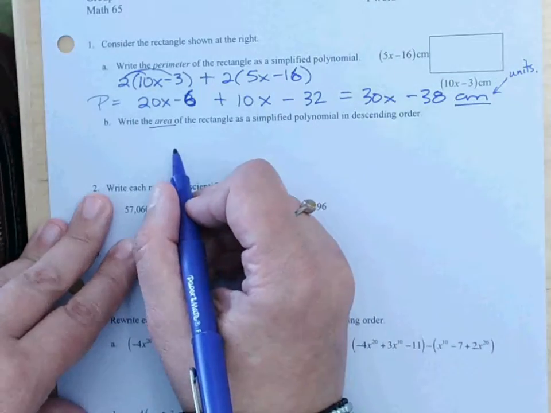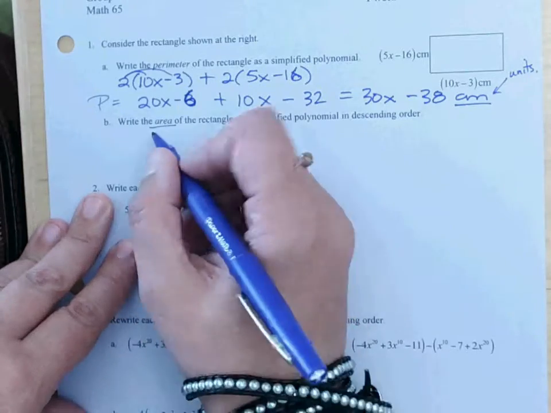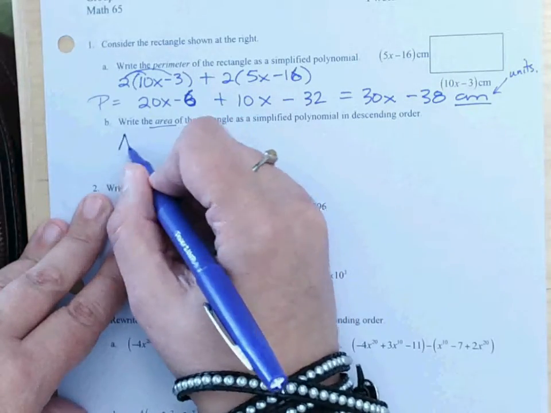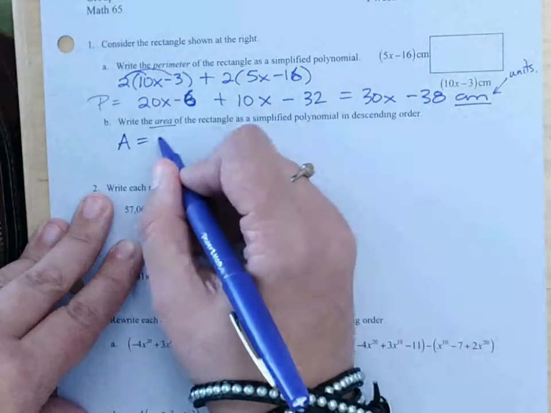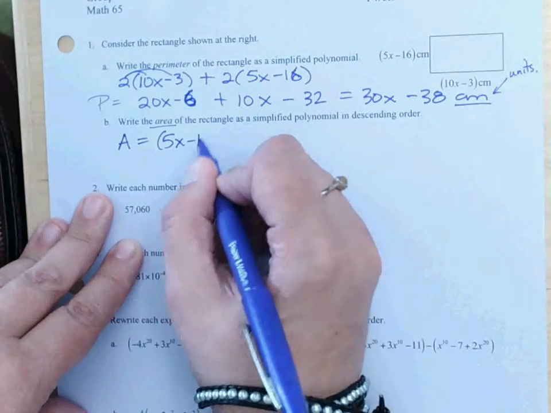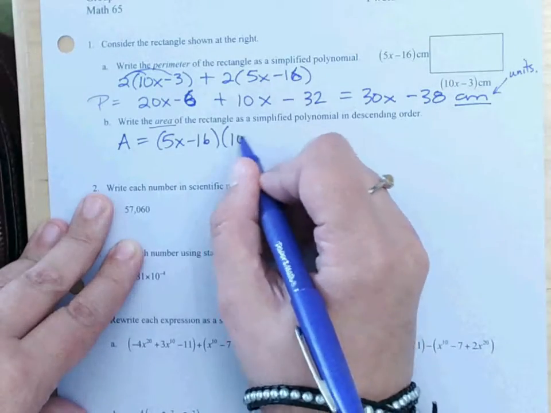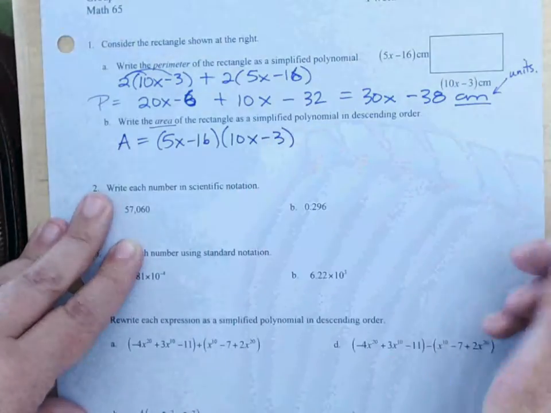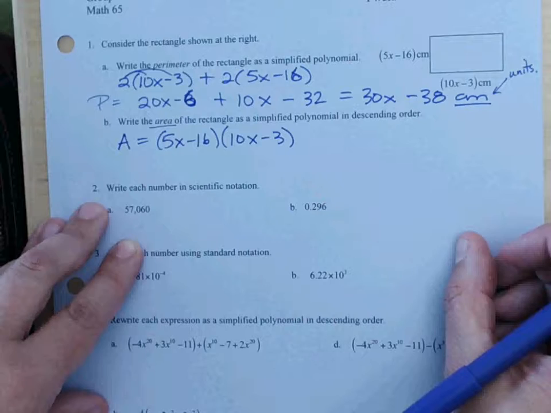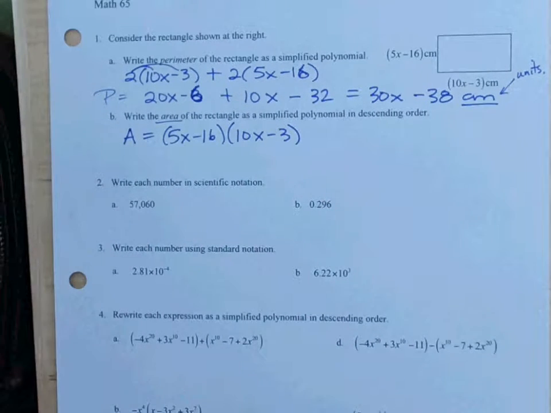So area is length times width. So we're going to have 5x minus 16 times 10x minus 3, right? Length times width. What do I have to do to multiply polynomials? Binomials specifically.